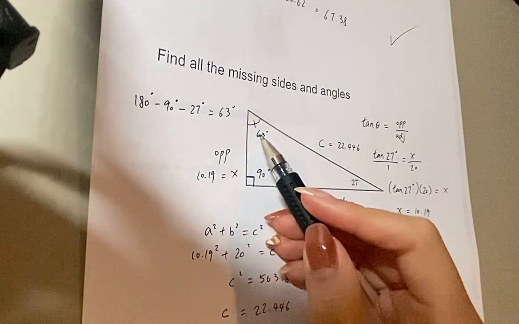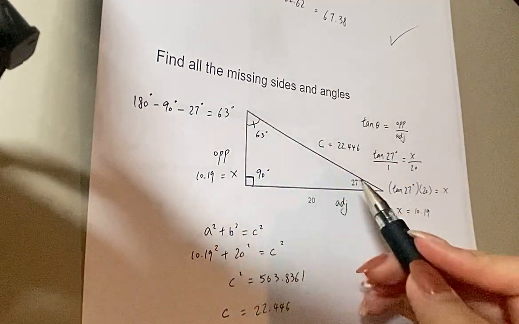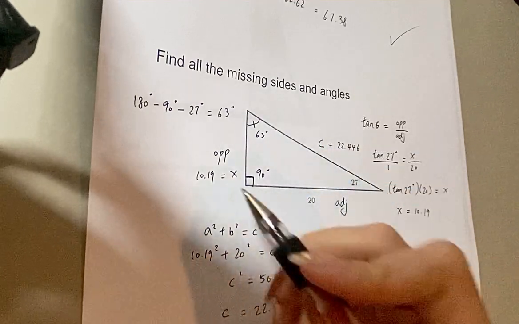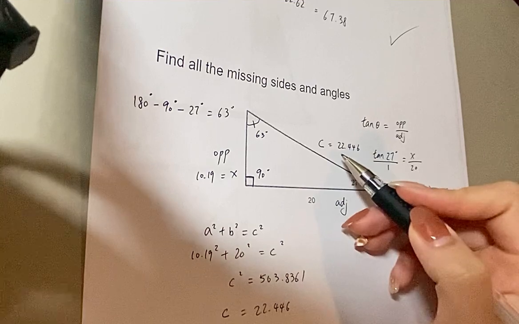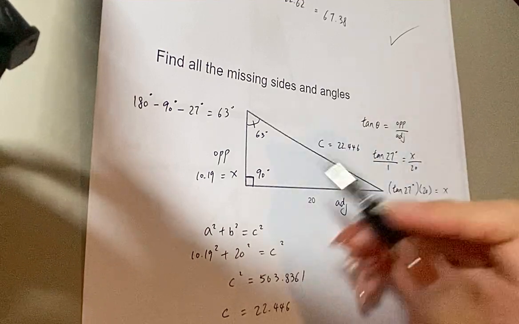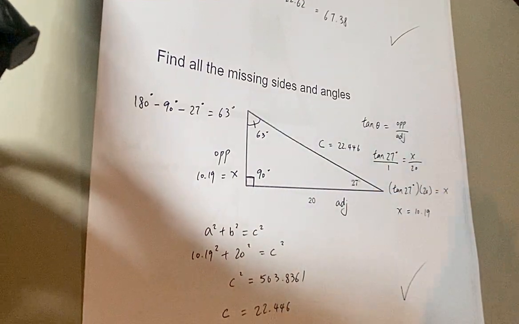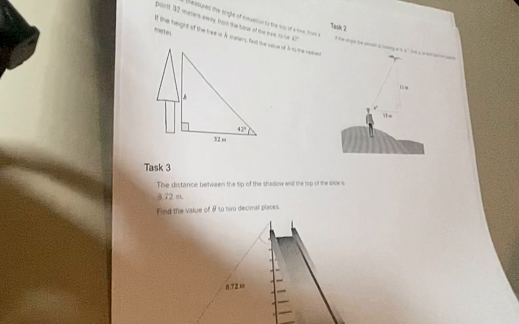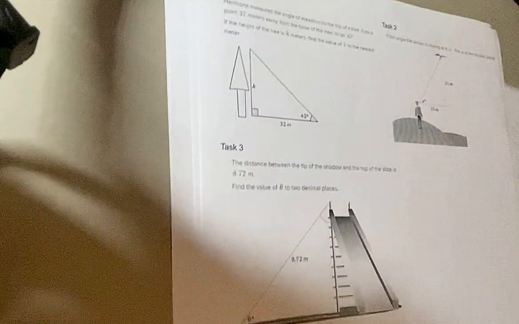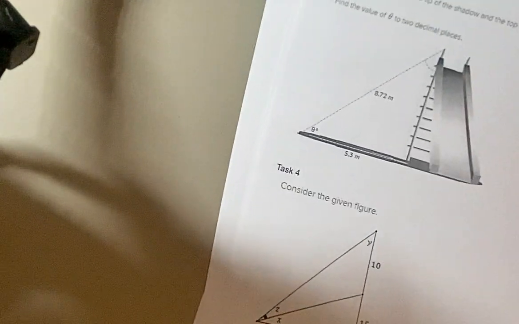So we have these 3 angles, and this side we found is 10.19, and this side is 22.446. So all set for this one. So this was the warm-up. And after the warm-up, we have these 4 tasks that we were doing in class.